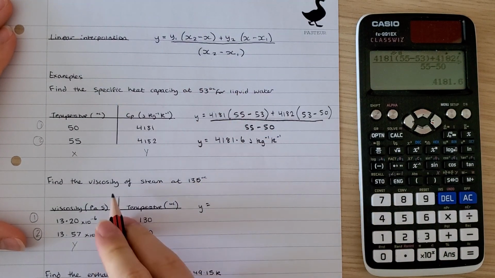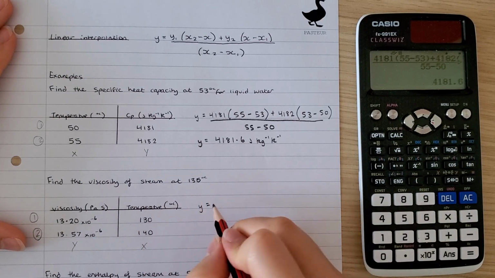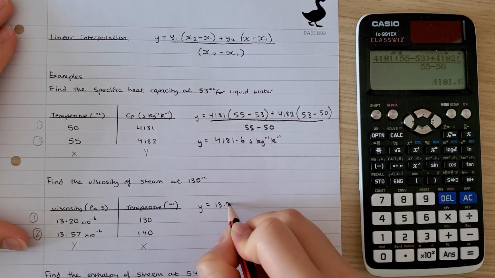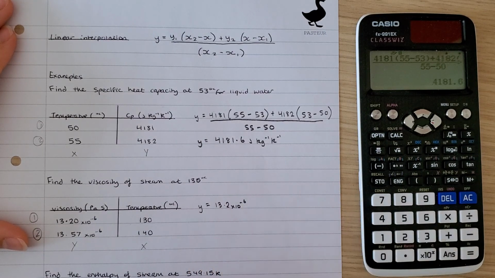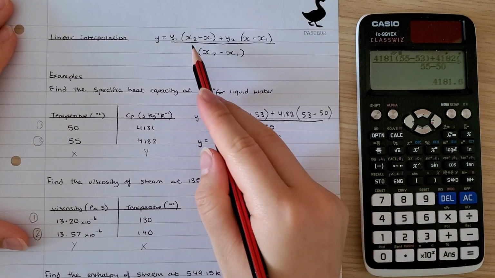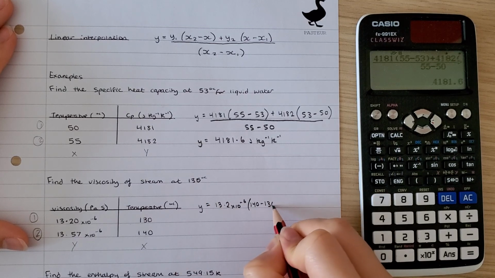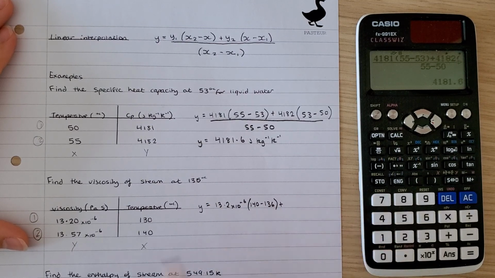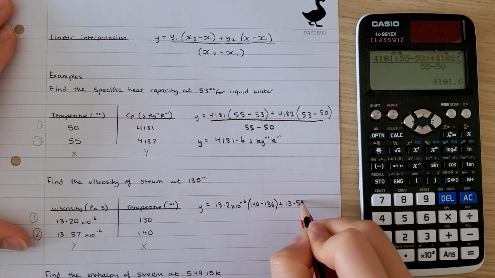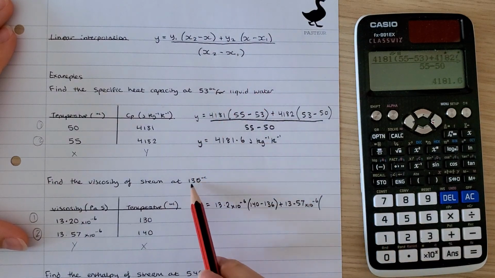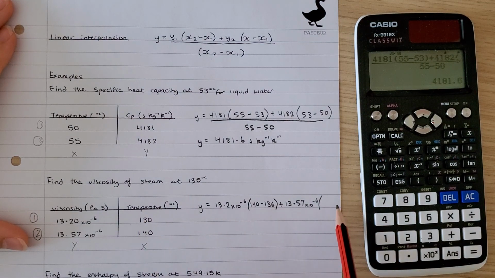To work out the viscosity at 136 degrees, we have Y1, 13.2 times 10 to the negative 6, multiplied by X2, so 140 minus 136, plus Y2, 13.57 times 10 to the negative 6, multiplied by X minus X1, which is 136 minus 130, which is 6.